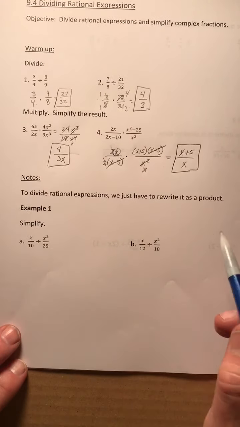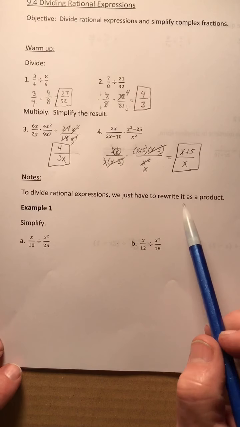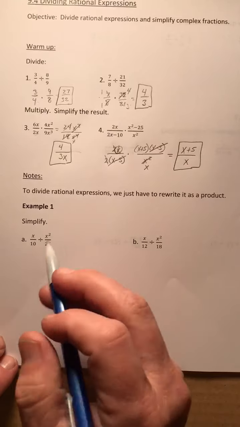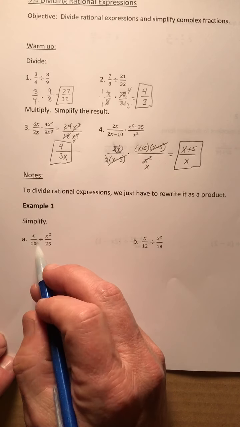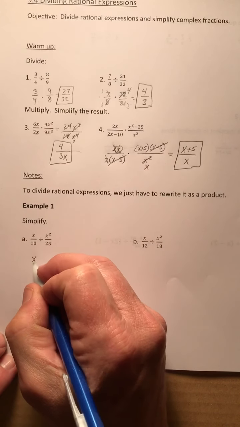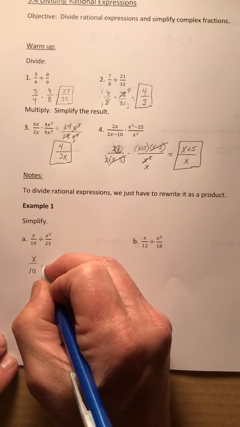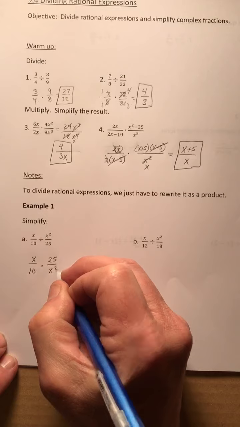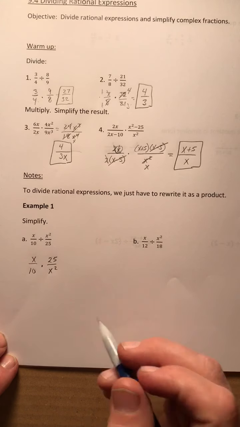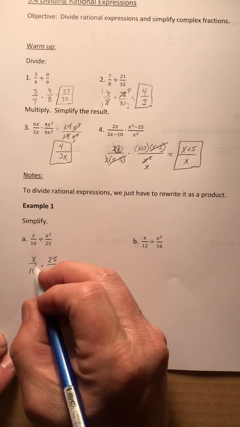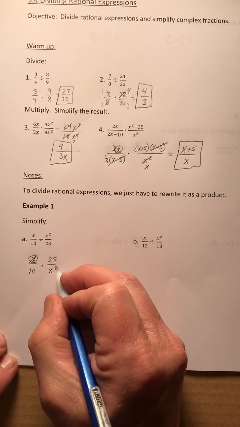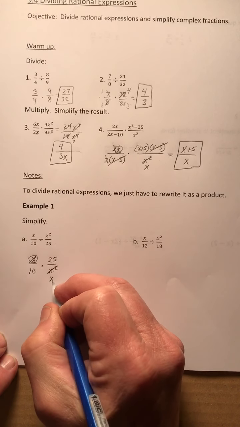All right, so now today. Again, what we're going to do is you have to remember, keep, change, flip when we're dividing. All right, so again, we keep x over 10, change to multiplication, and flip. So 25 over x squared. All right, now it becomes a multiplication problem. Now we can reduce. So we have an x up here we can get rid of, and we have 2 x's down here, so we can get rid of one of them. Leaves us with an x.